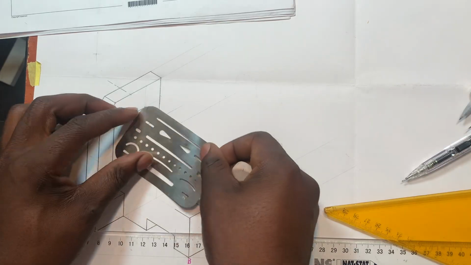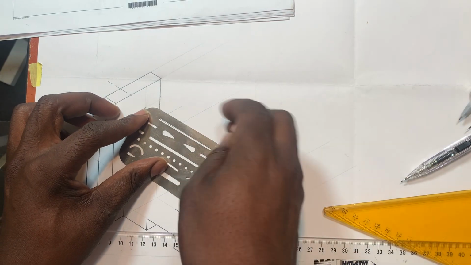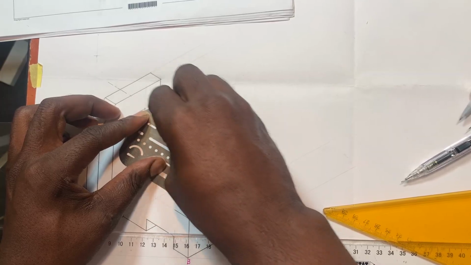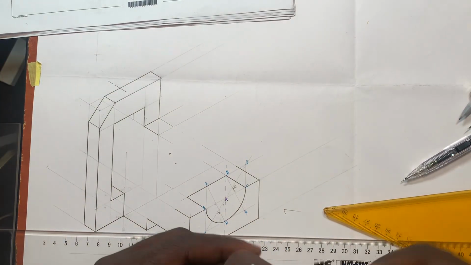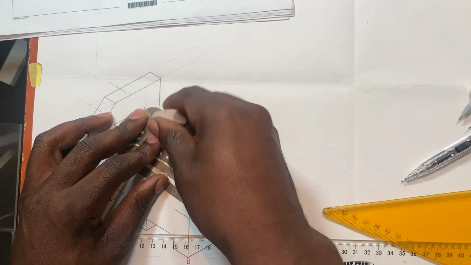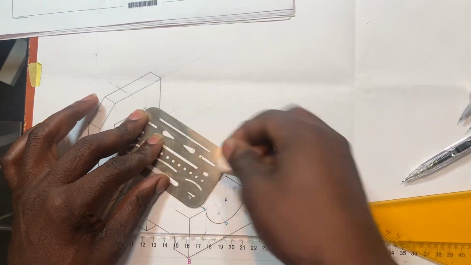This one is not dark. This one is not dark, but it's very much necessary. This one is not dark, but this one is dark. Erase it nicely, my brother. This one is dark as much as we can.